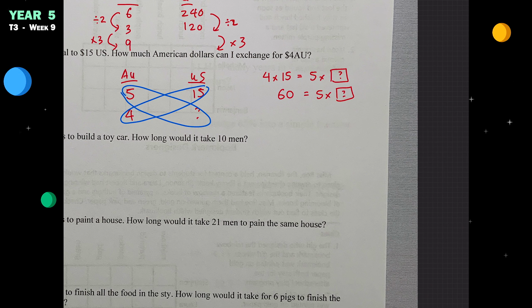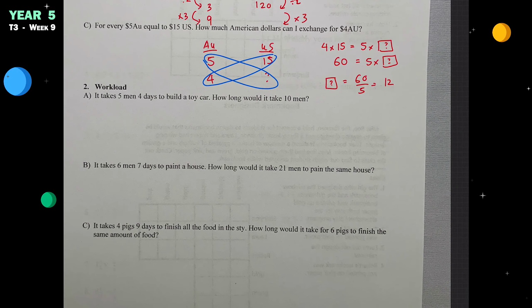So to get that something, all we have to do is take 60 and divide it by 5, and that gives us 12. So that number we're missing has to be 12. Therefore the answer is 12 American dollars, so US dollars.